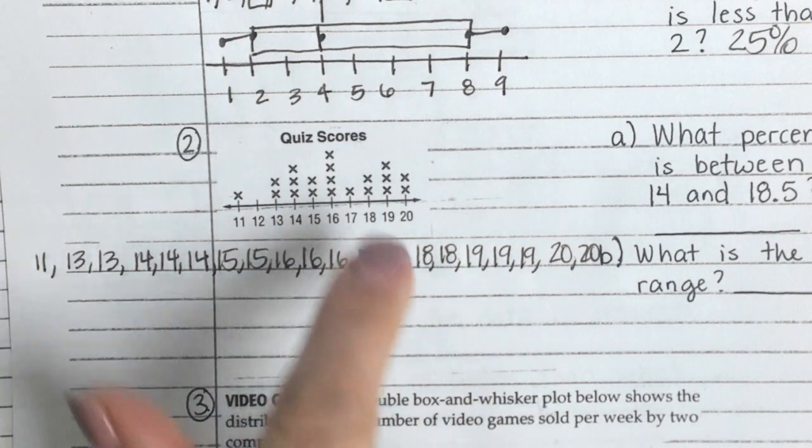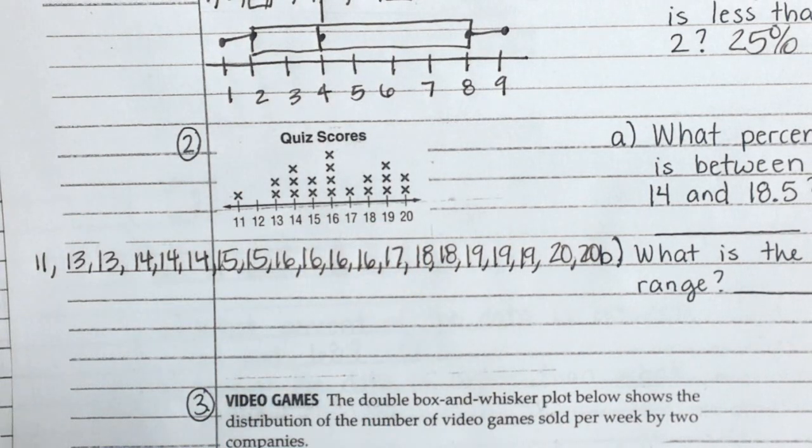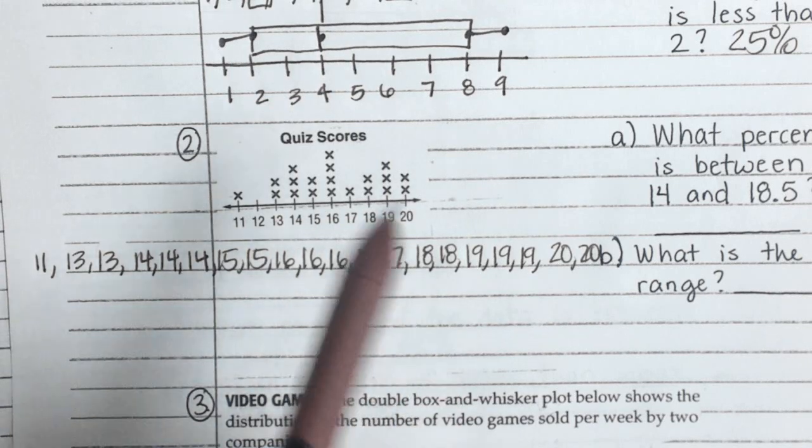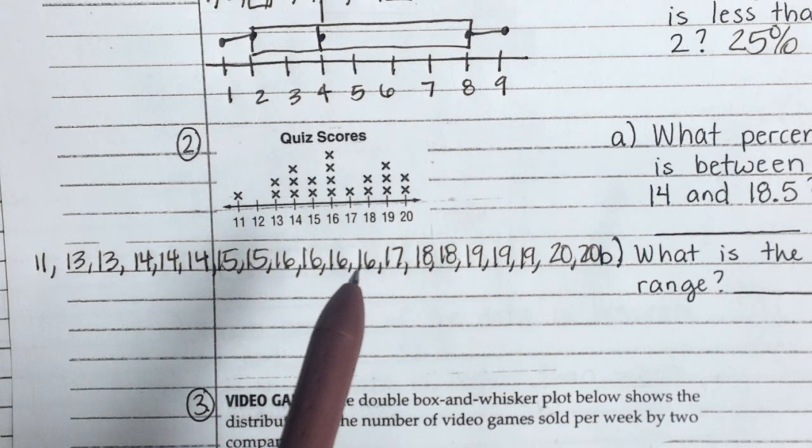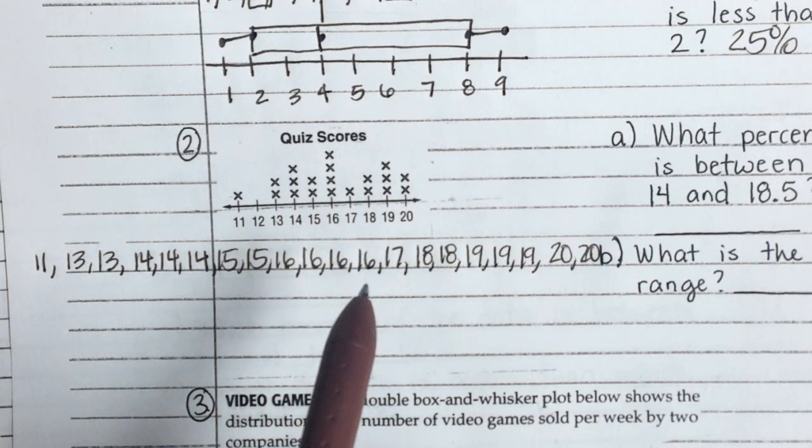Looking at this line plot, what is your mode? 16. Because you see it in the mode: 16, you have four times. Would we have to put 18.5 on a number line at the bottom? No, I'll show you in just a second.